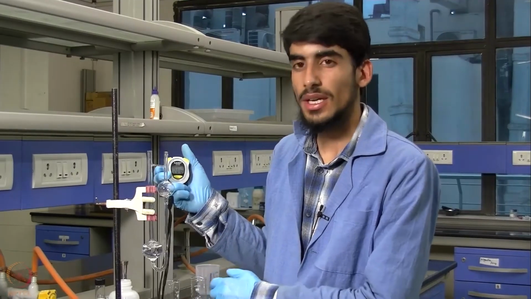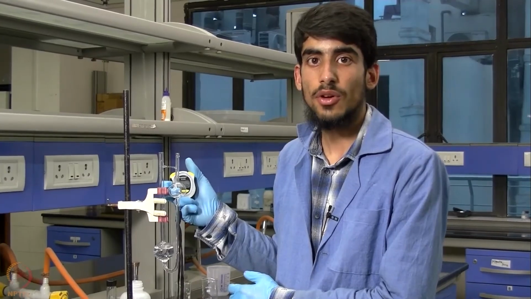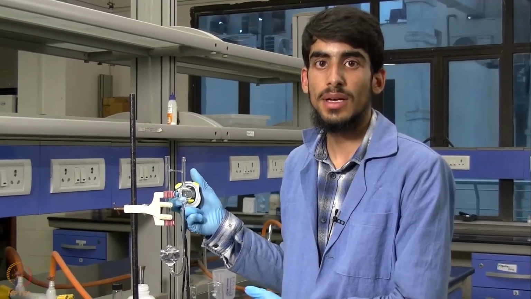So we can see that the liquid has now flown between these two marks, and we have noted the time for this flow.